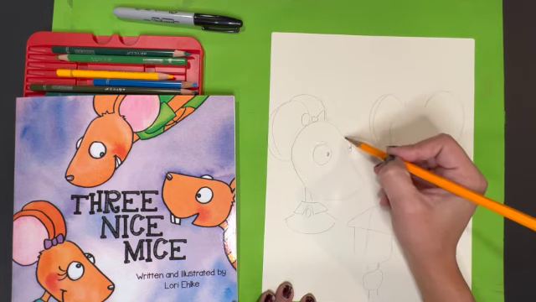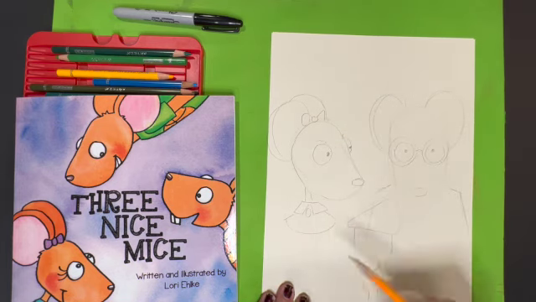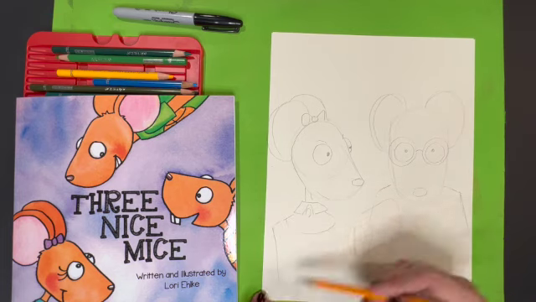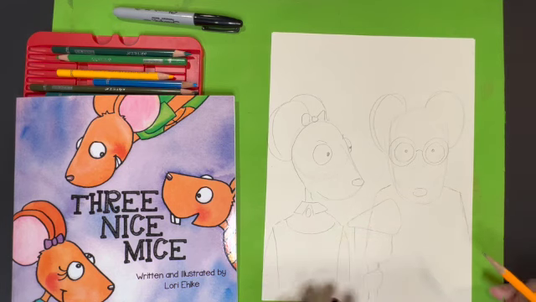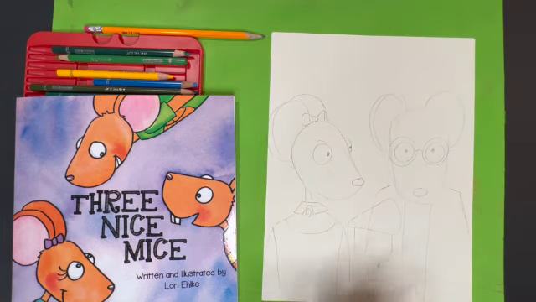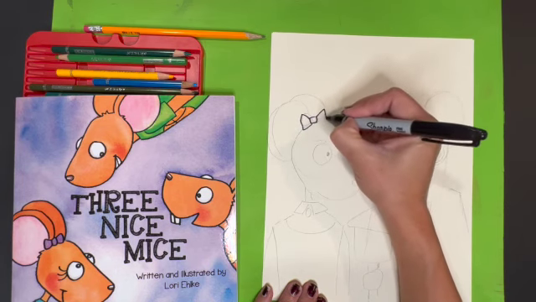I'm going to have my characters looking the same direction as the original painting, and I'm looking at some of the details on the painting to see if I can go ahead and add it to my drawing. Now, before I do any of the background, I think I'm going to go ahead and add some Sharpie to my mice so that I can get those details in right now.